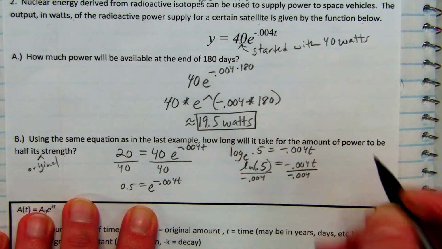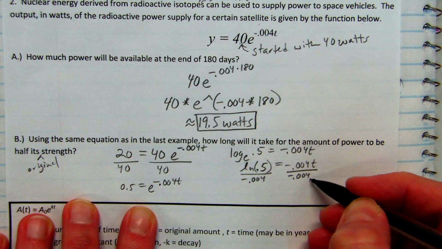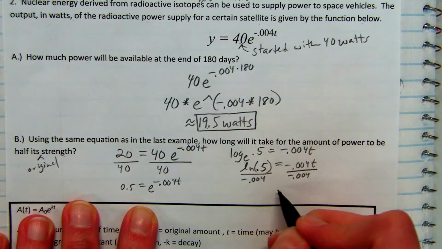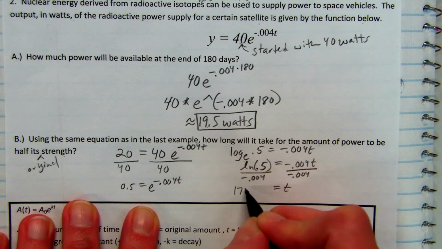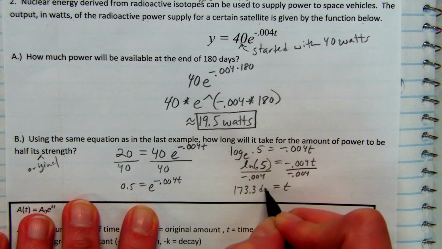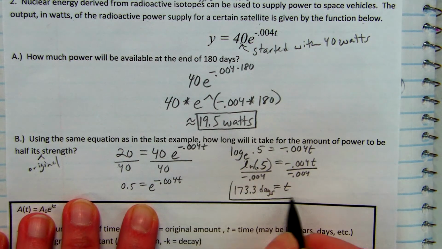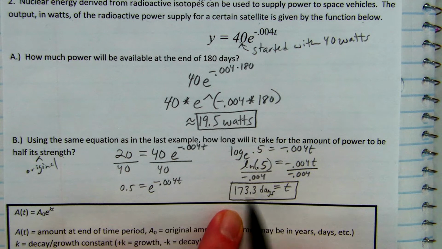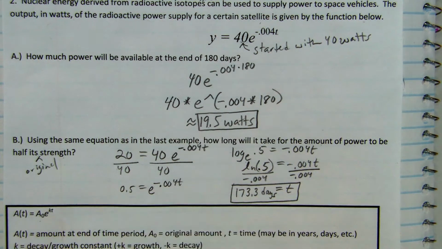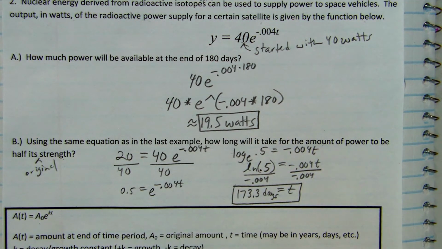All right, so we are dividing now by negative 0.004 to solve for the time. And it comes out to 173.3 days. So we knew 180 was close. But to be at exactly half, it would be somewhere in the middle of that 173rd day when we would have half of the wattage left.